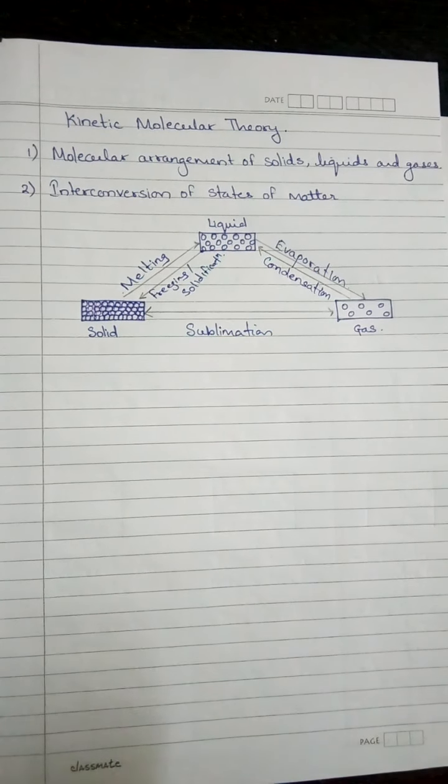These sublime products directly change from a solid state to gas without changing into liquid, or if we cool them, the gas will again change to solid without changing into liquid. So this is interconversion of state of matter.